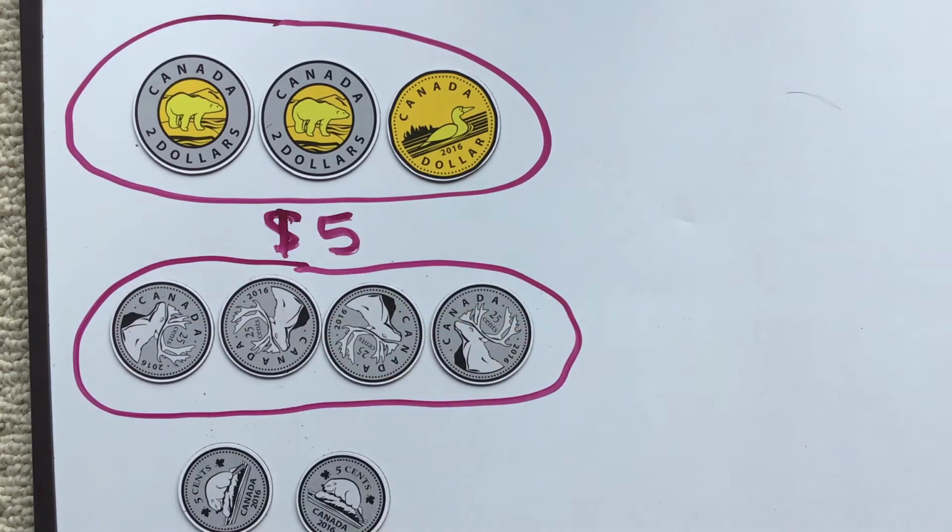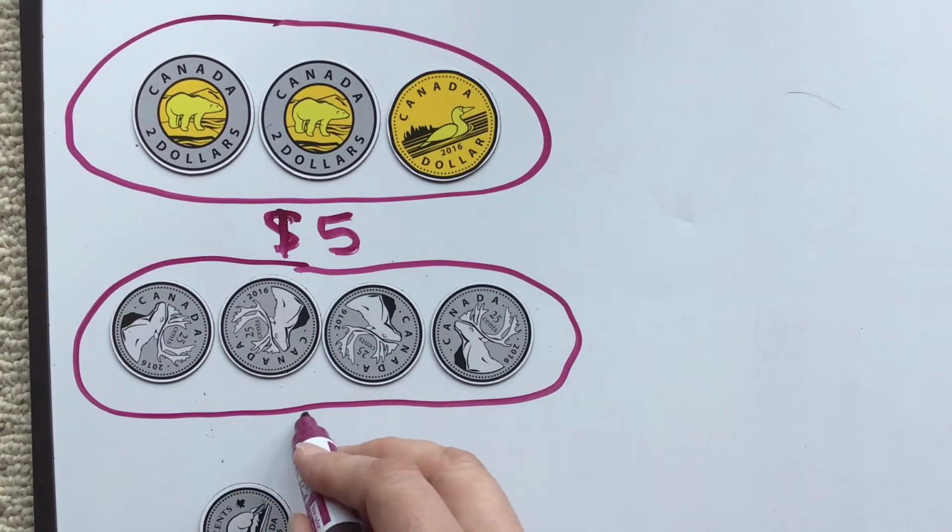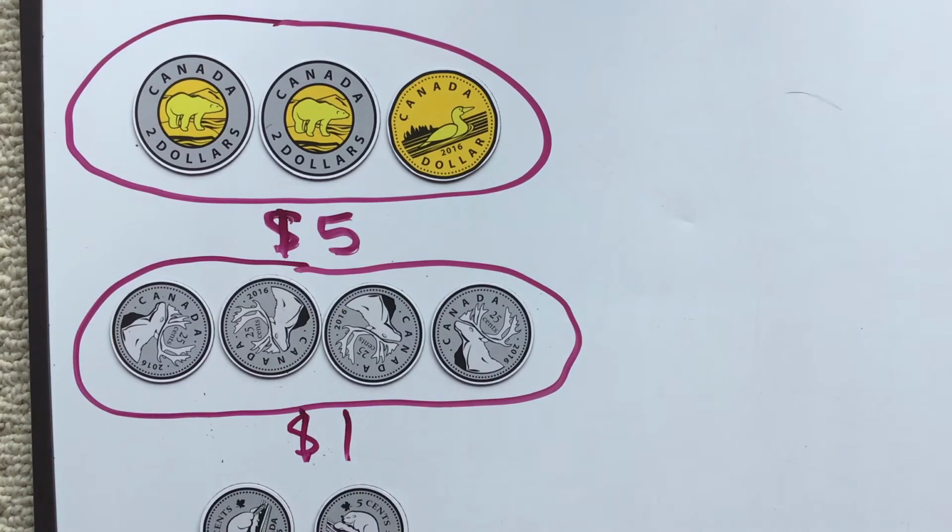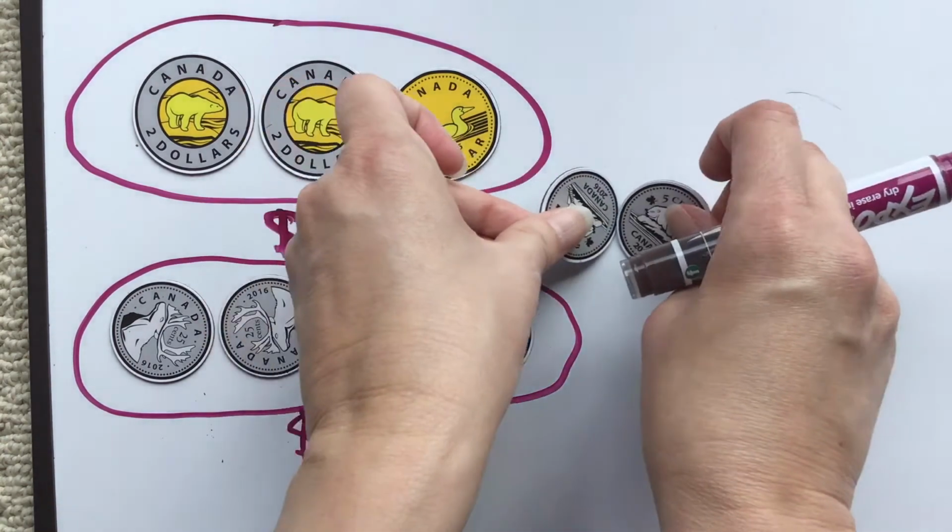What does 4 quarters equal? 25, 50, 75, 100. 100 cents. What does 100 cents equal? Did you say $1? Then you're correct. And I'm running out of space in my video for this, but I'm going to put these here then.